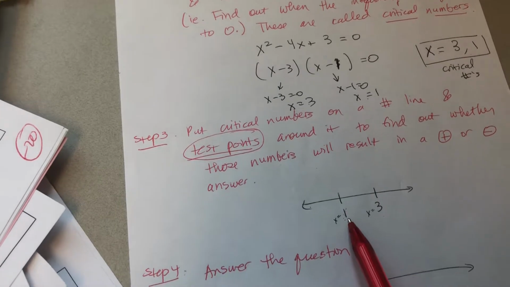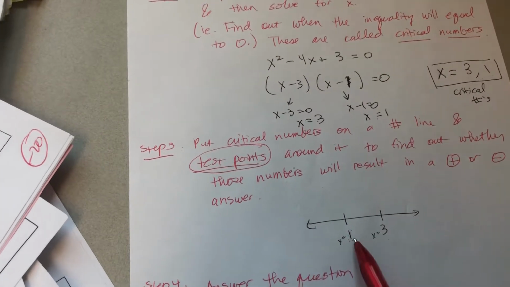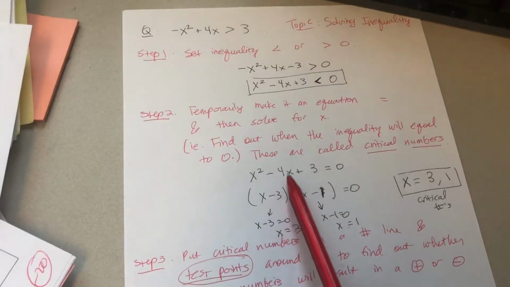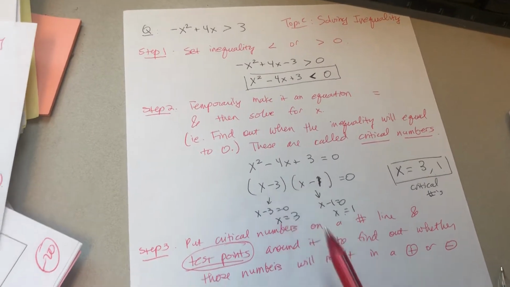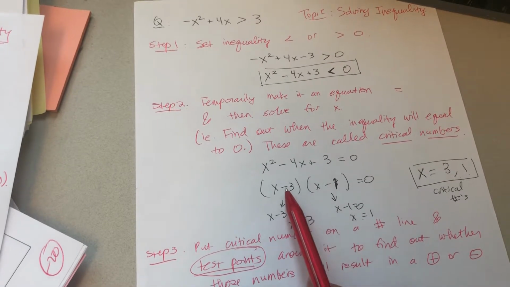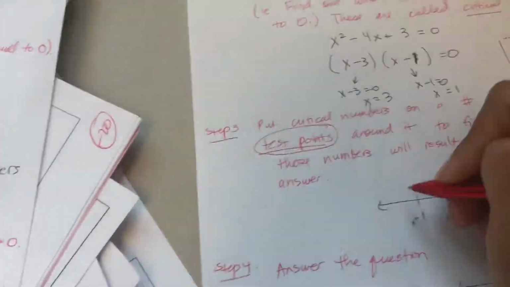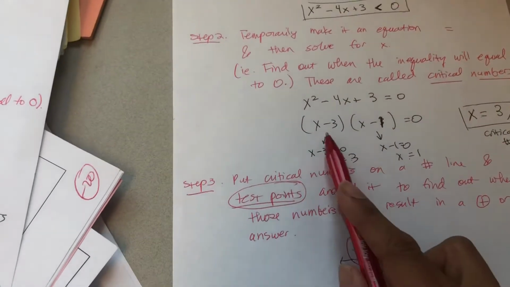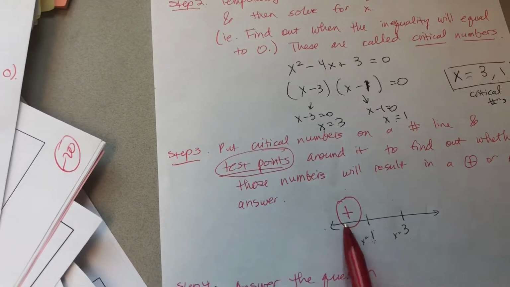What's a number less than 1? You could put 0, -1, -2. You know what? The easiest number is 0. If I plug 0 into this function, and it could be either this one or this one, because this is a factor form. If I plug 0 in here, do I get a positive or a negative number? If I plug in 0, I get 0 minus 0 plus 3. That's going to be a positive answer. So if I plug a -1 in here, I'm also going to get a positive. Anything less than 1 will always give me a positive.